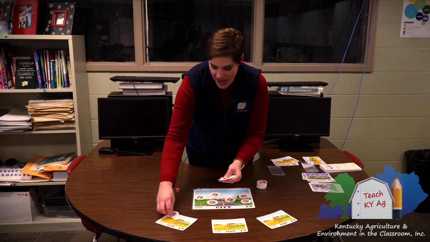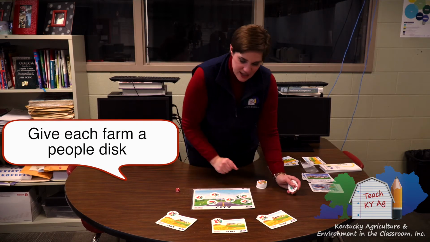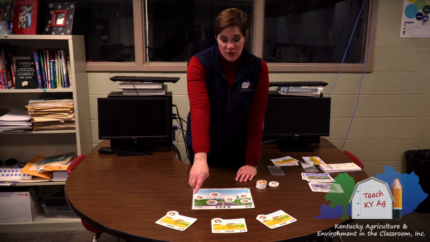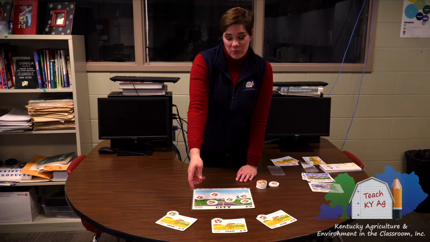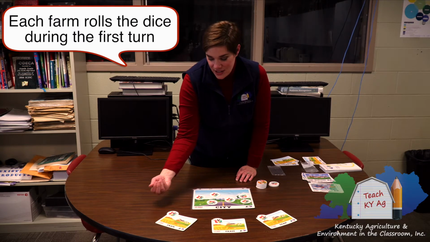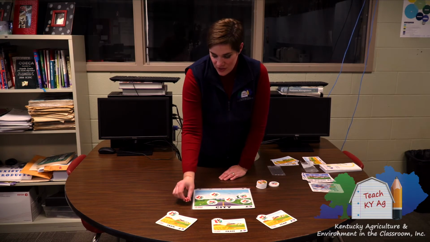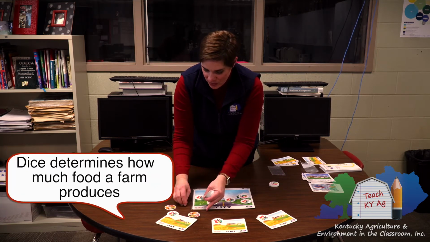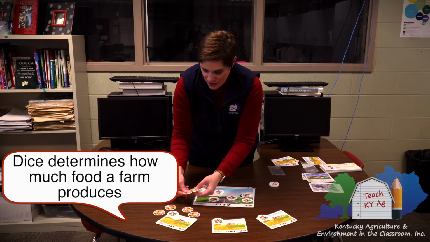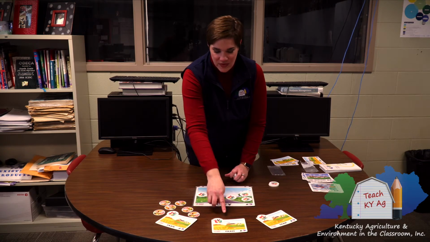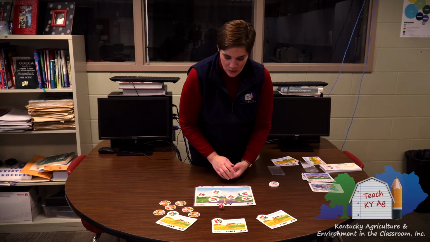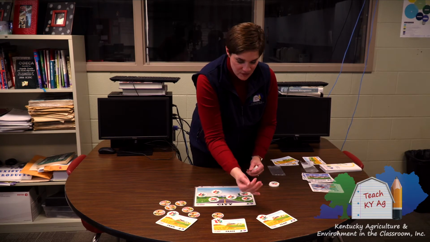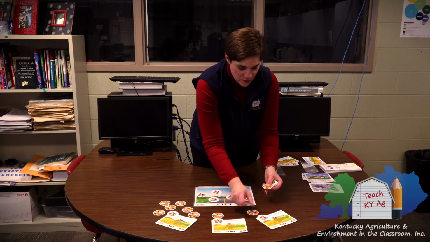Each farm also has a farm family that needs to be fed, but they are producing the food for the city. So each farm, whether it's one child or a group of children, is going to roll the dice to determine how much food they are able to produce. This one farm rolled a 6, so we're going to place 6 food discs by their farm. The second farm only rolled a 1, so they just get 1 food disc. And then this third farm produced 4.